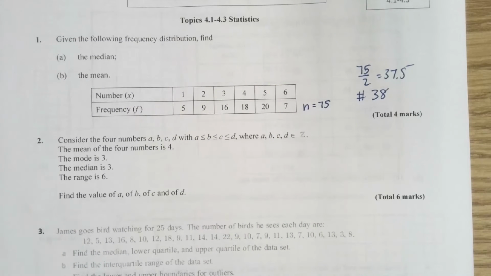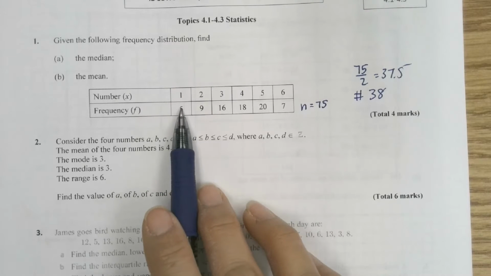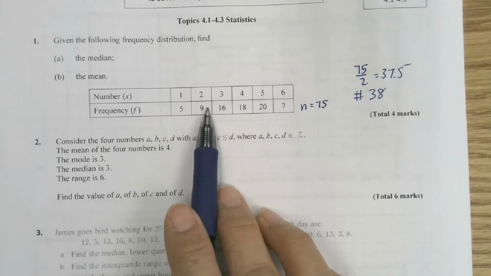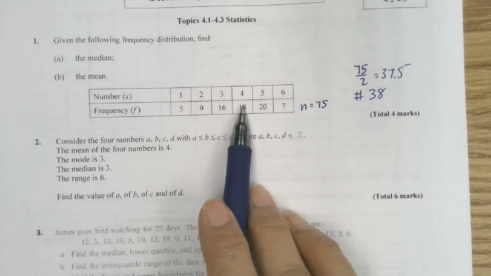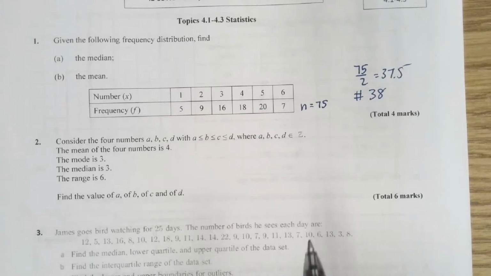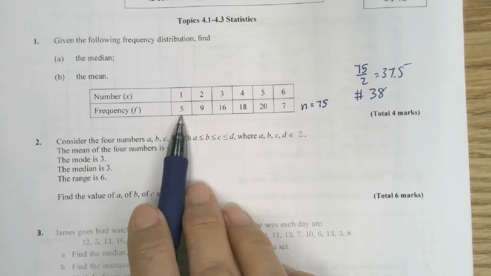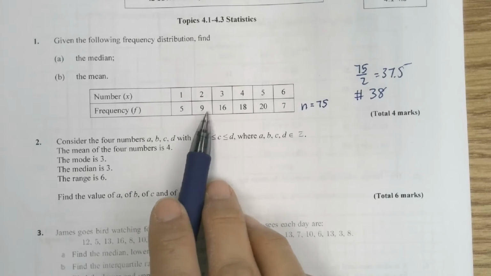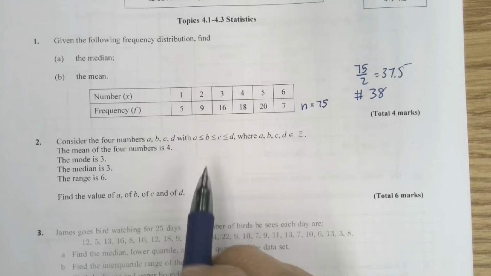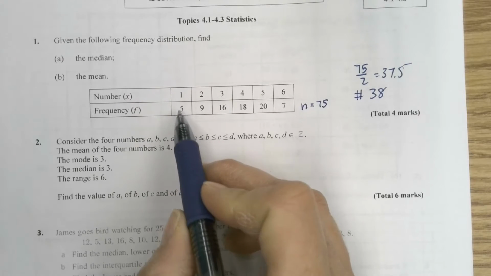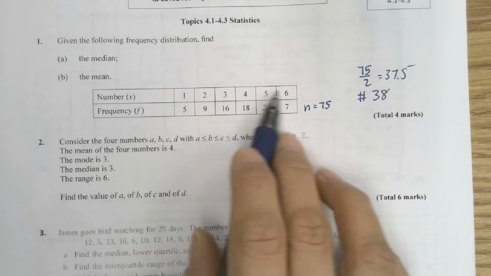If you did not have a calculator, what we would want to do is find out where the 38th piece of data would fall if these were listed in order from least to greatest. So this frequency table is saying 5 different pieces of data are 1s, 9 different pieces of data are 2s, etc., etc. So I'm going to accumulate these. It's basically like they're already listed in order for us.